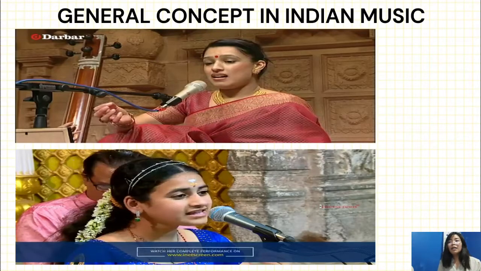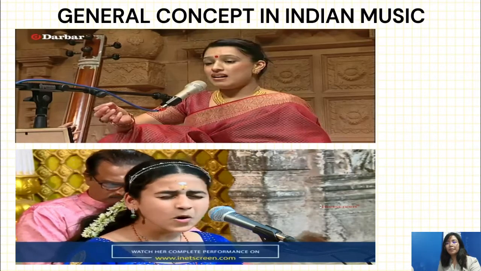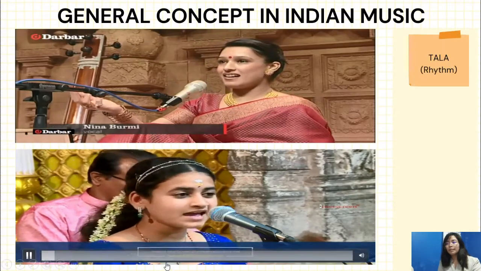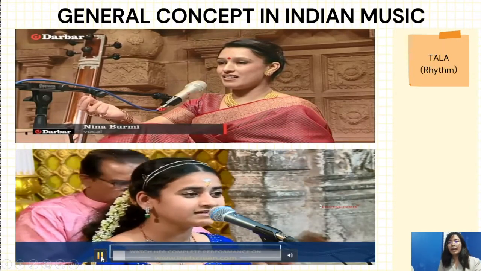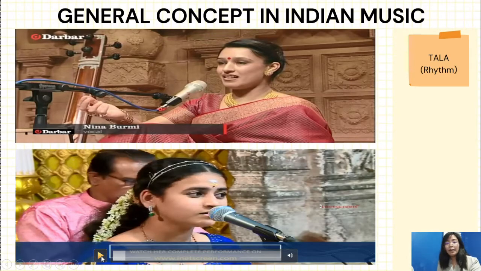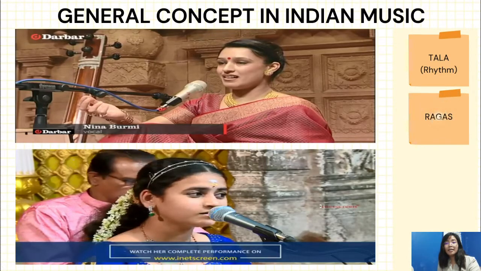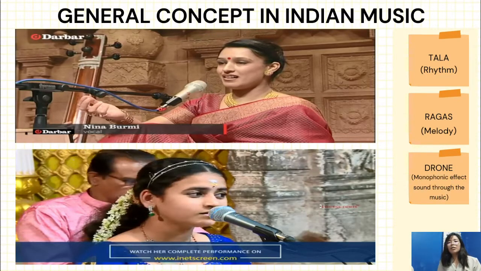Okay. What is the general concept in Indian music? Or ano yung mga elements na importante sa kanila? So, we have Tala, the rhythm. Then we have the Ragas, the melody. And we have the drone. Okay, or the monophonic effect sound through the music. So, ito yung constant sound na naririnig natin. Yung sound na to, nanggagaling to kadalasan sa veena or sa sitar.